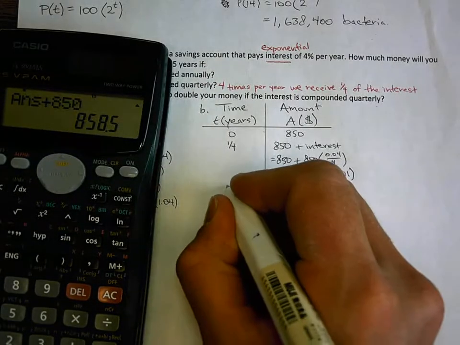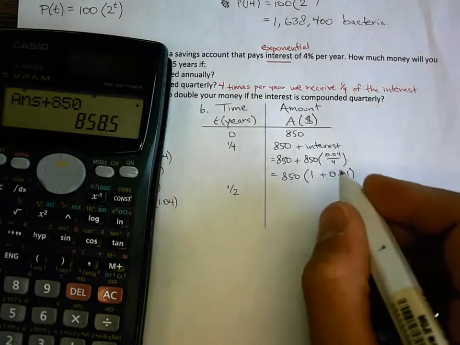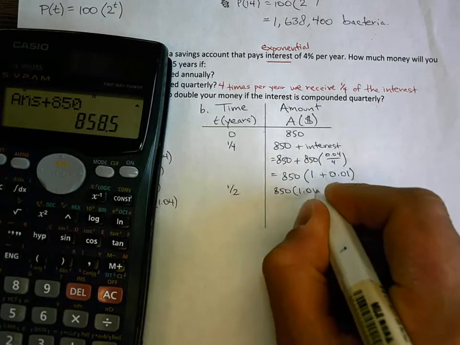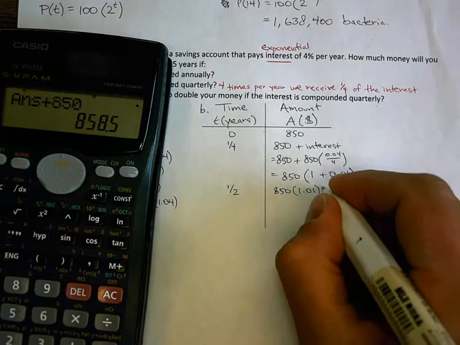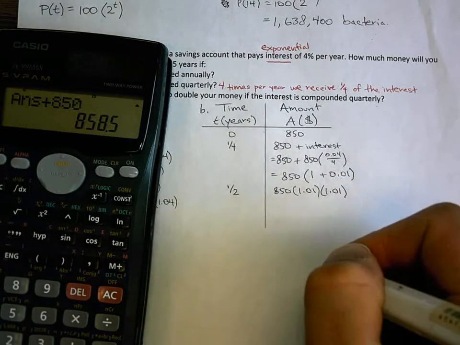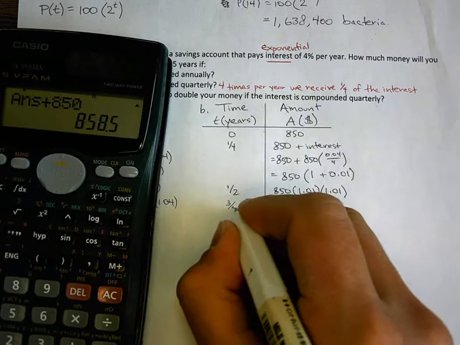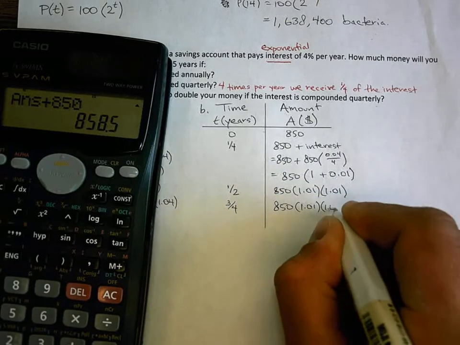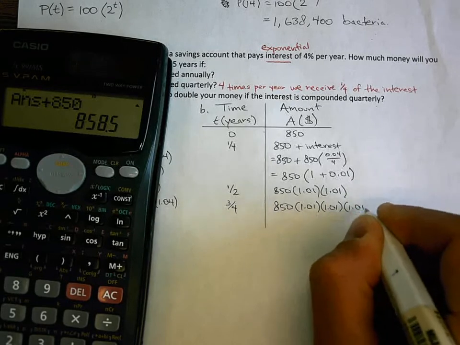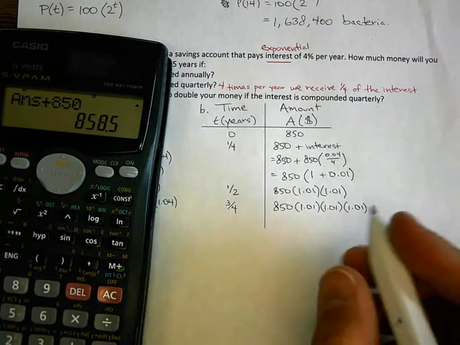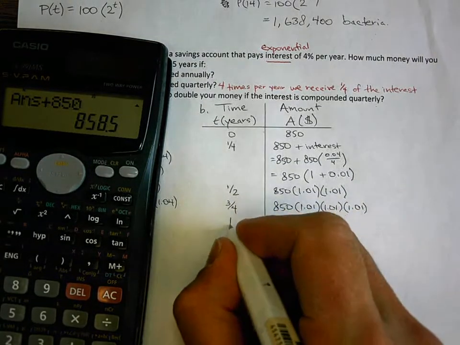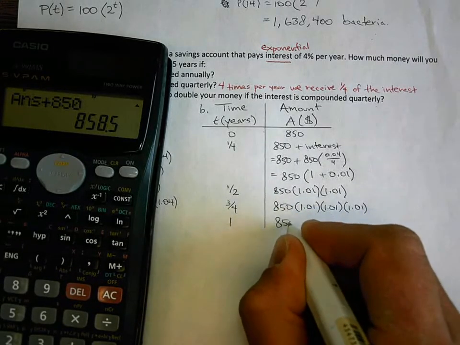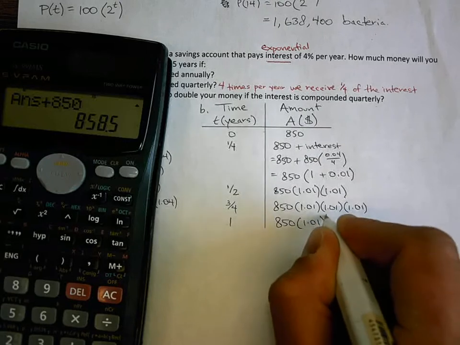Now at the end of the second quarter, the end of June, you're going to get the next 1%. So it's going to be 850 times 1.01, which is what you got from the first quarter, times 1.01 again. 3/4 of the way through the year, you're going to do that again, right? You're going to have another 1%. So we're compounding more often, we're getting more interest on interest. At the end of 1 year, you're basically going to have done this 4 times. 850 times 1.01 to the power of 4.